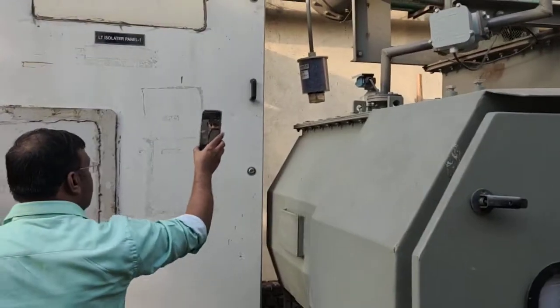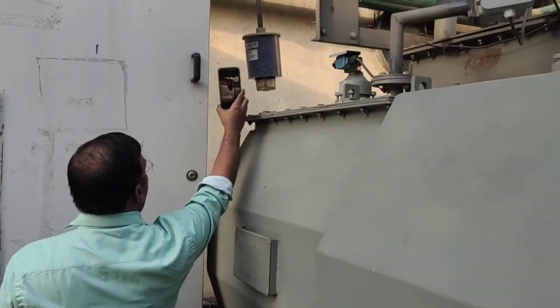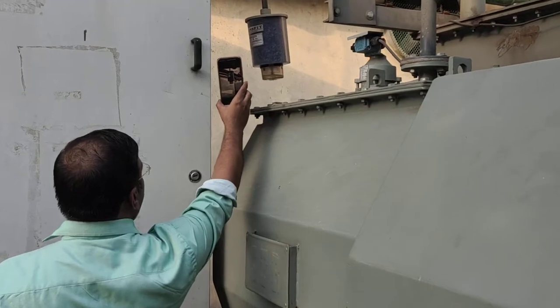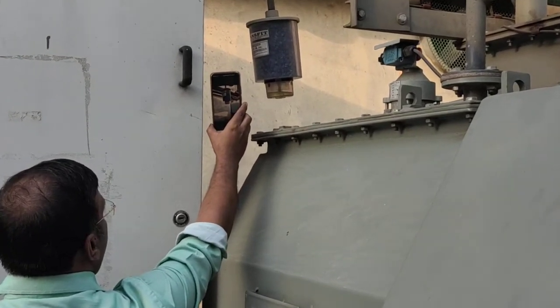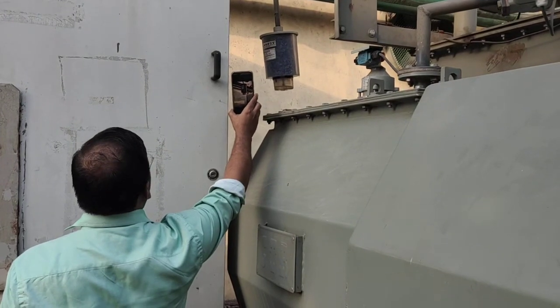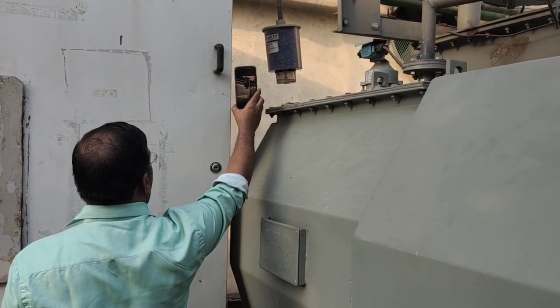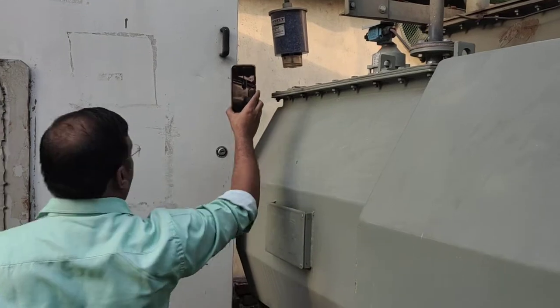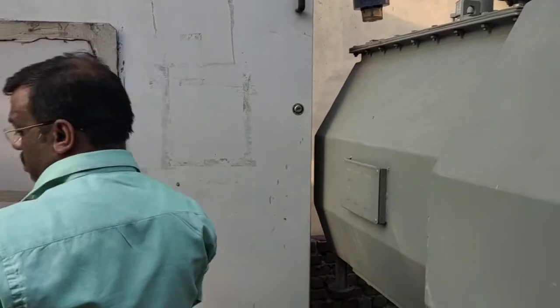This is your silica gel. Now what is the color of the silica gel now? So the condition of the silica gel is good or bad? Good, sir. Good. Okay. Very good.